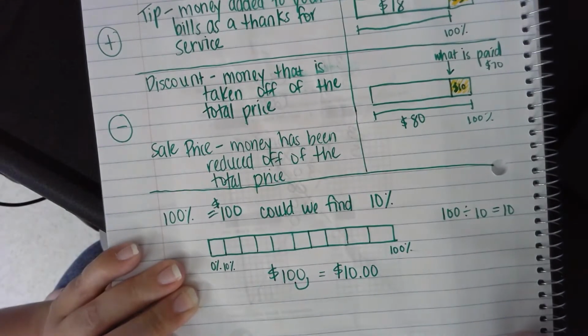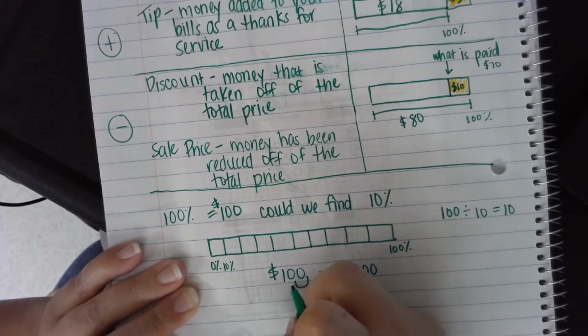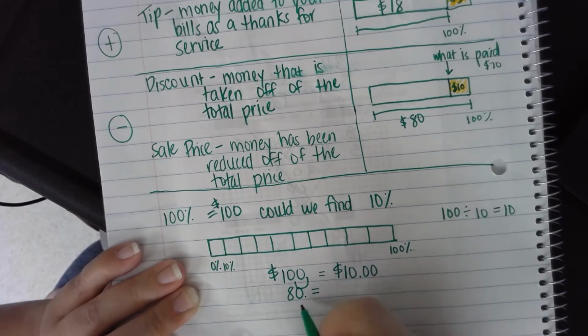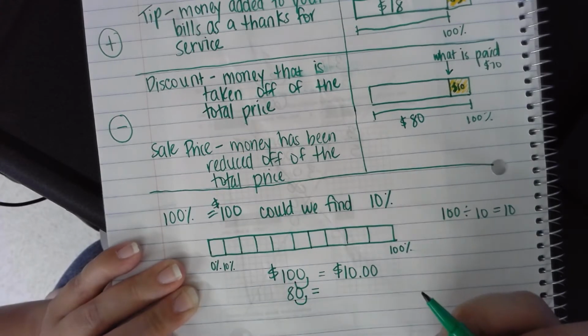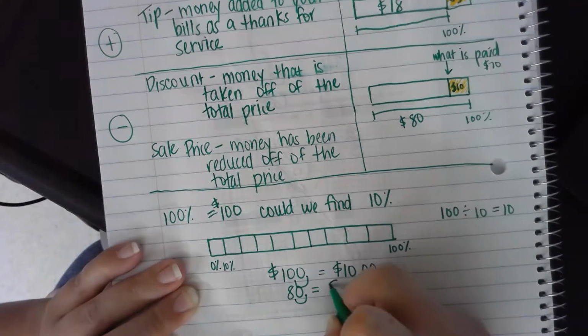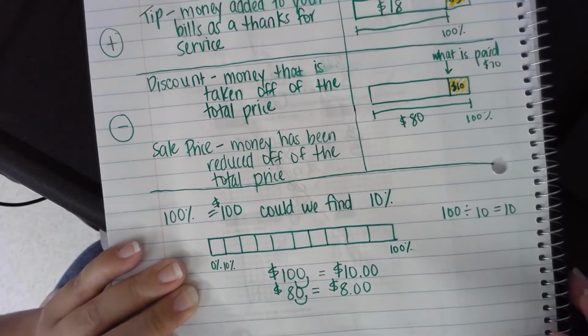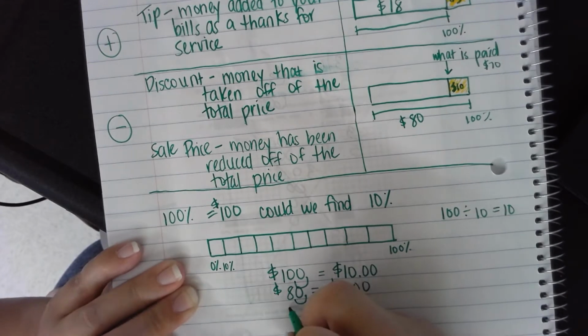Okay? What if I had 80? Well, right here's my decimal, and I want to do a place value shift of 1 because I'm just moving over for 10%. So now it would be 8. Okay? What if I had $54?